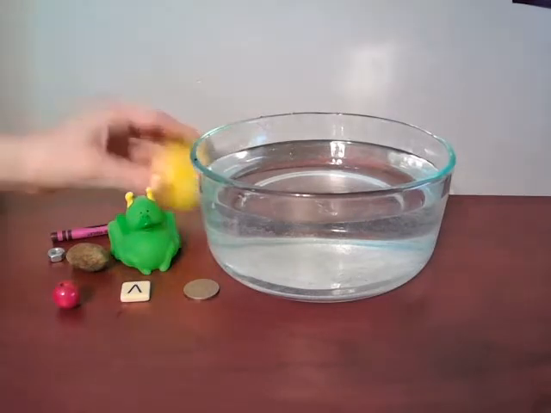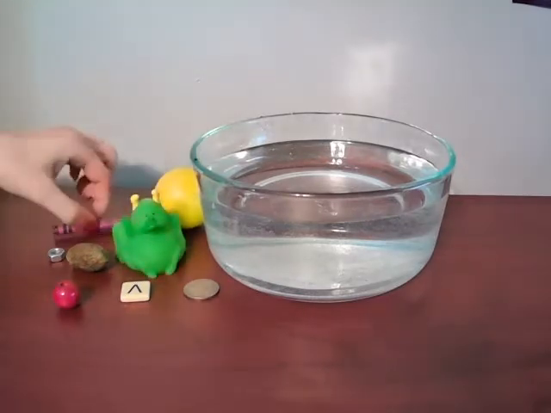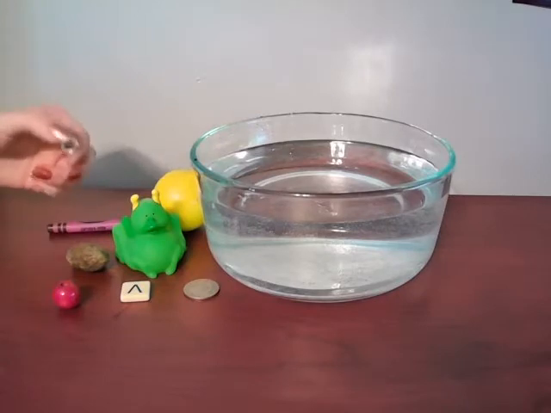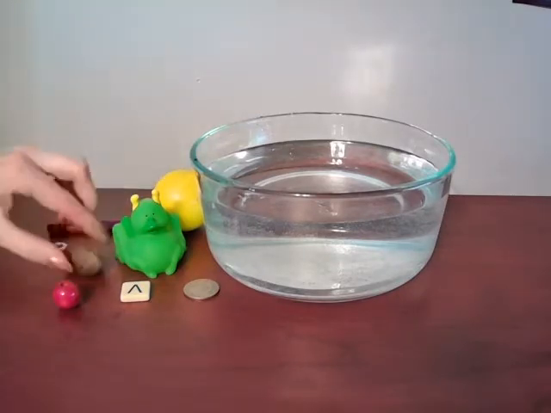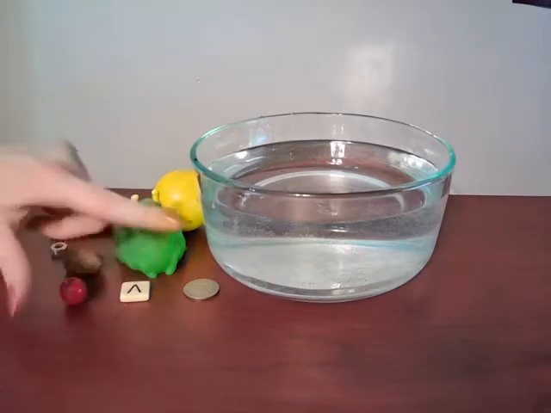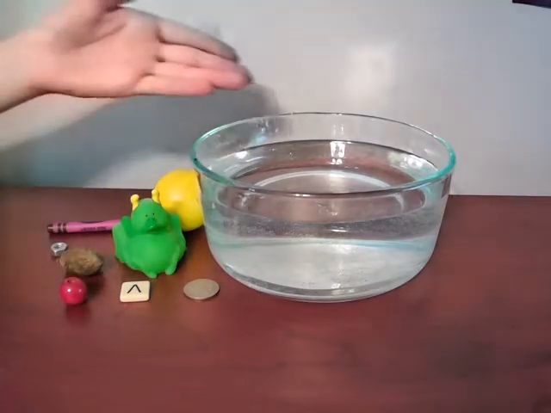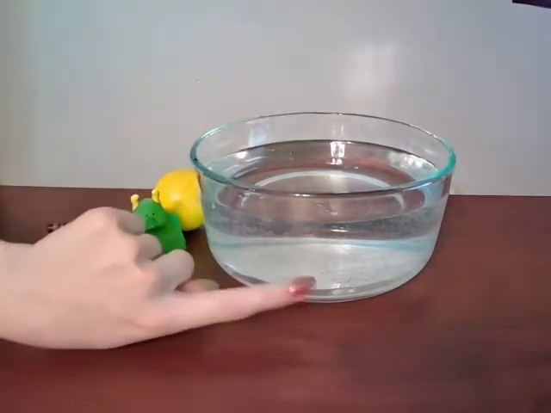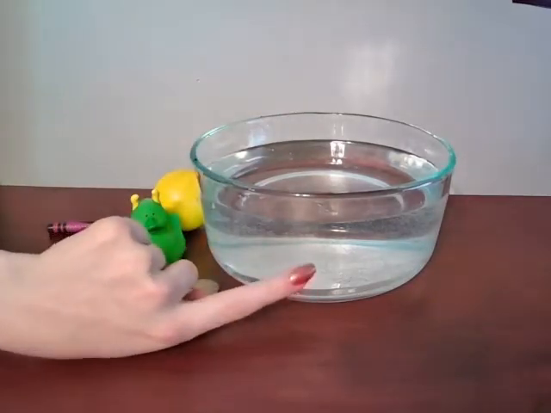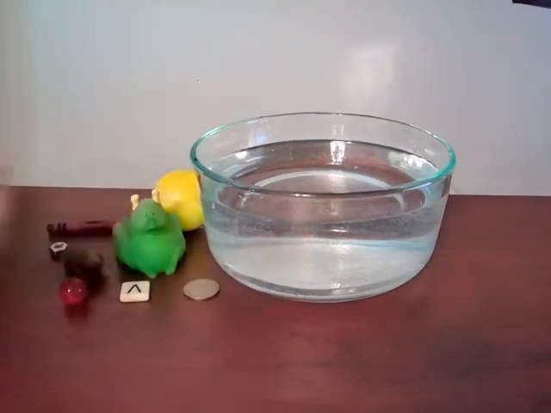I have a ball, a duck, a crayon, a nut, but not the kind that you eat. You build with one of these. I have a rock, a bead, a game piece, and a quarter. I also have a big bowl. You can see it's clear because you want to make sure you can see things inside the bowl. And it is filled most of the way with water.